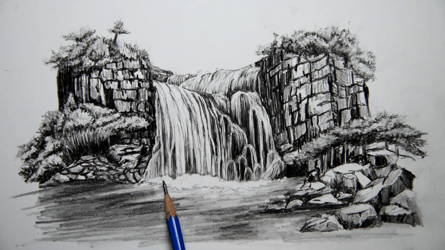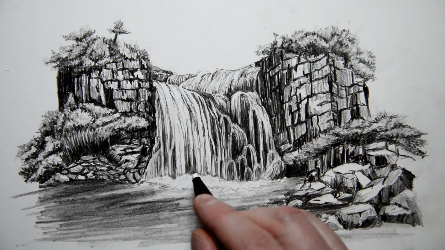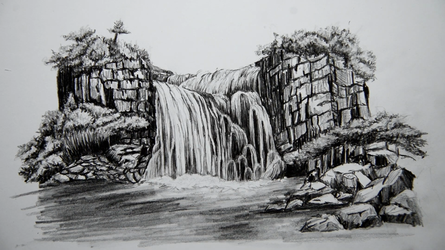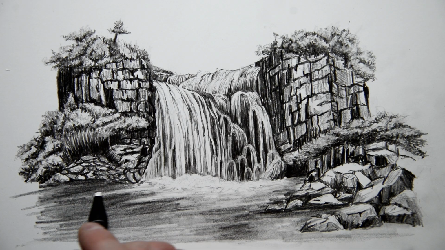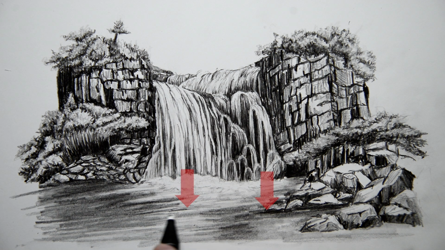I'm adding in some very subtle shadows in this highlight area with my 4H pencil. I just want to give it a smidge of texture here. And now that same trick with the Factis eraser. Slice it to a sharp tip and add in some ripples of highlights down here in the water. Notice I'm focusing most of the erasing straight down from our waterfall because that's where the waterfall's highlights would be reflecting in the water below.